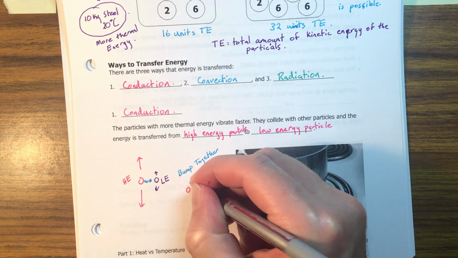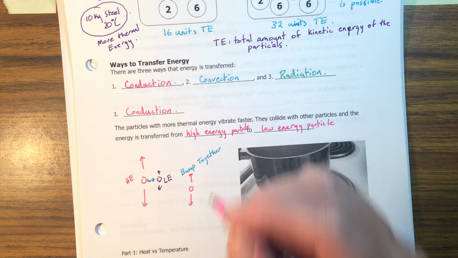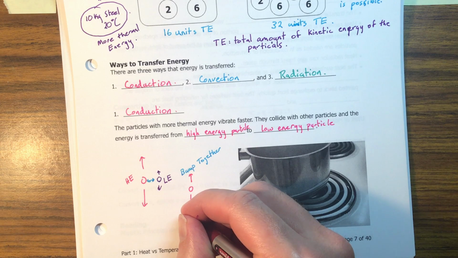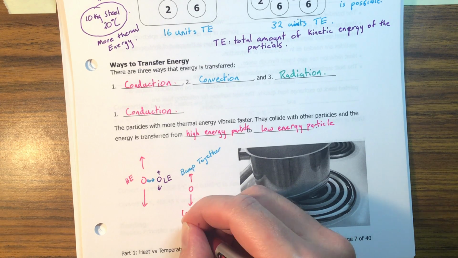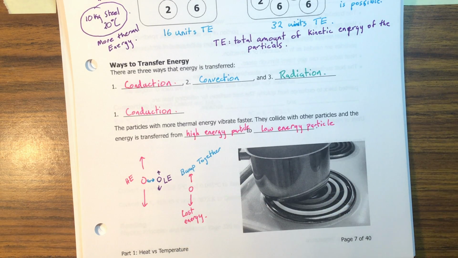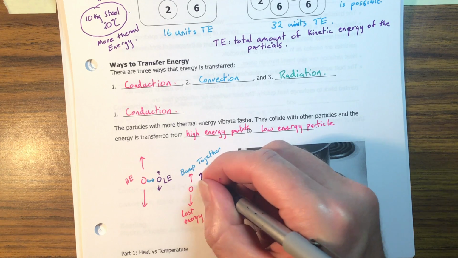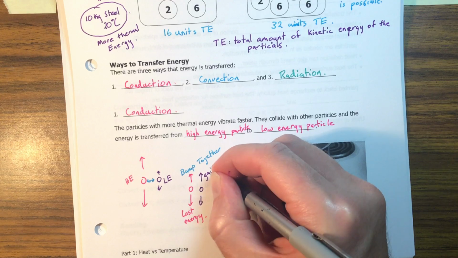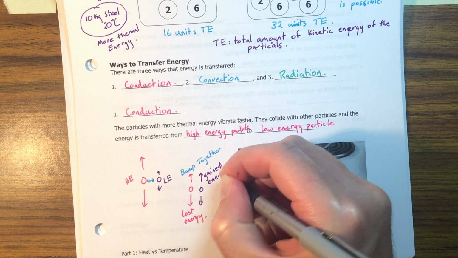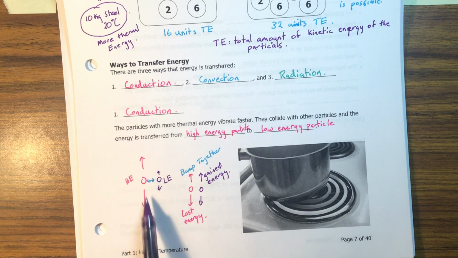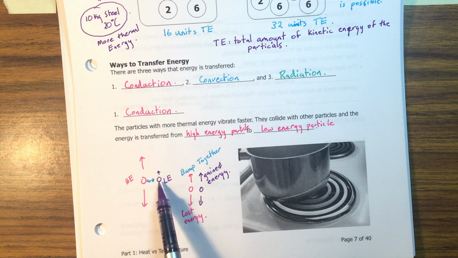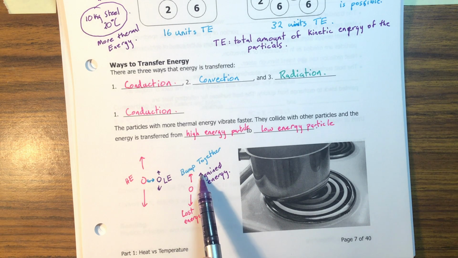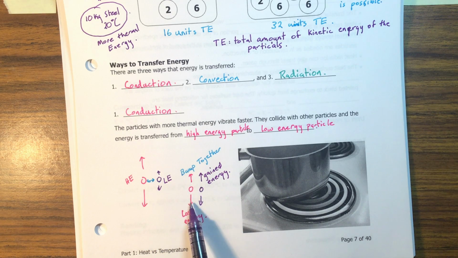Now, the high energy guy is now a medium energy guy. Now it has less energy, so it lost energy. And the low energy guy, well, he gained energy. So you can see this high energy, massively vibrating particle met up with this low energy particle, less vibration. They bumped together. The high energy guy transferred some of his energy to the low energy particle, and now he's gained energy, but the high energy guy lost energy. All right, so that's how conduction works. Now let's take a look at the next one.